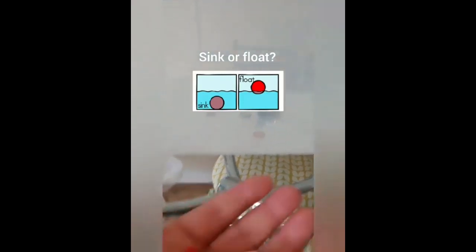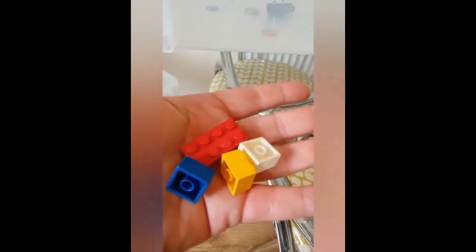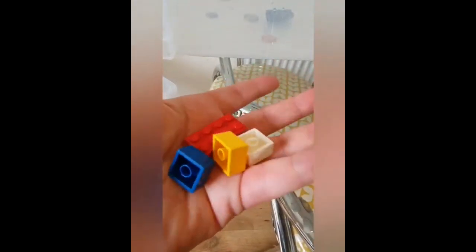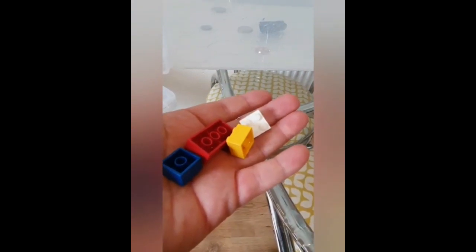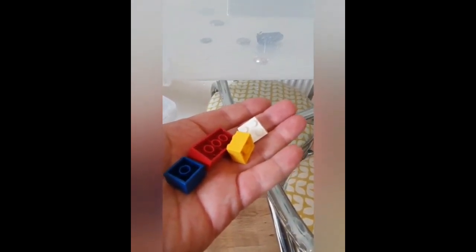What about the Lego? The Lego has got lots of holes inside. So if they fill up with water, is it going to sink? But then it's quite light, so maybe it'll sit on top of the water. What do you think? Will the Lego sink or float?